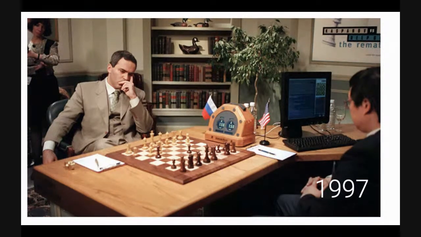And then the game which was the next frontier was Go, with AlphaGo. AlphaGo was extremely popular.